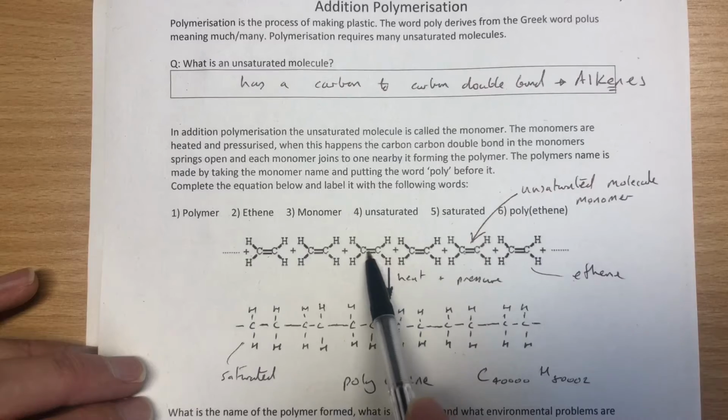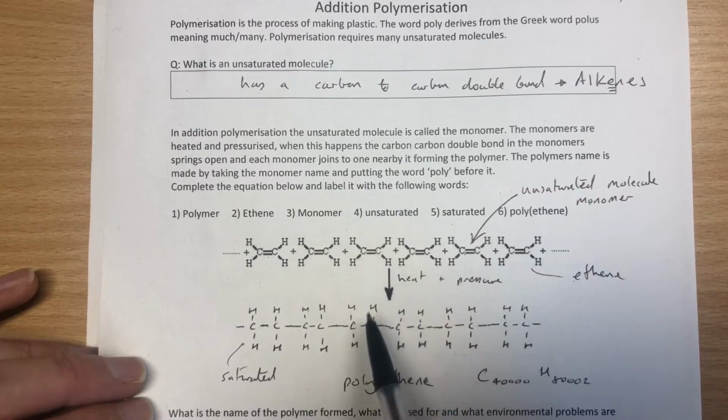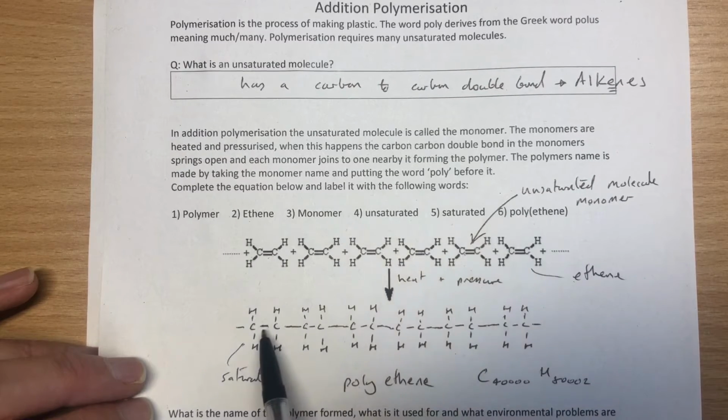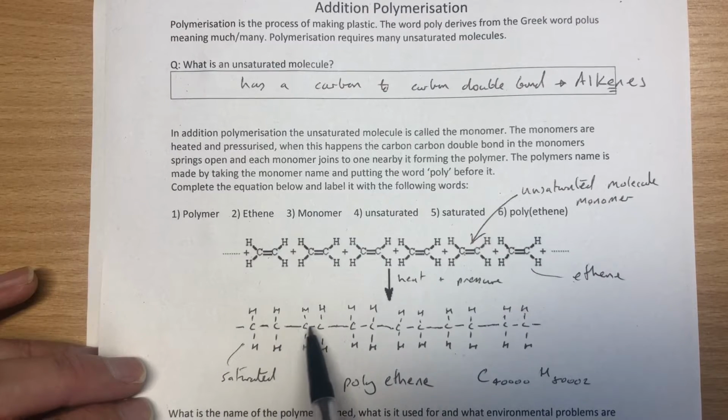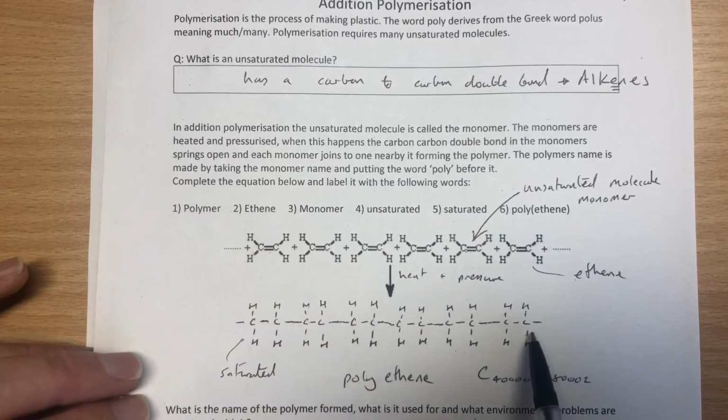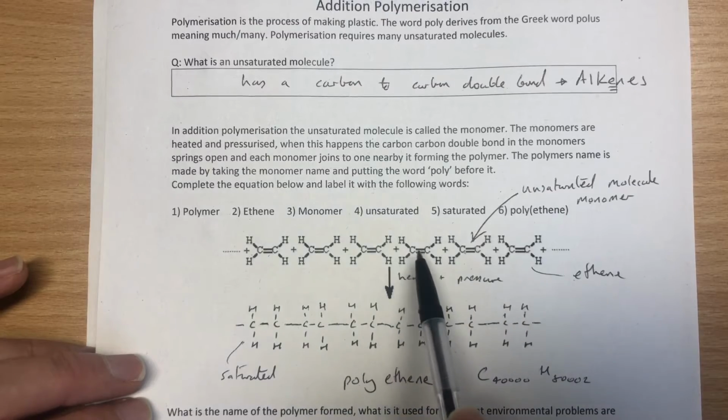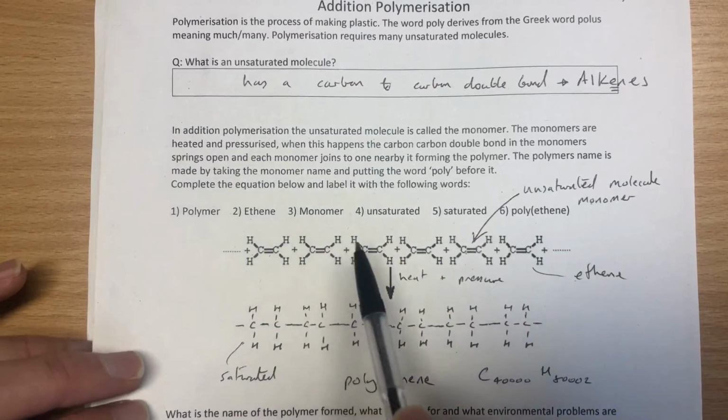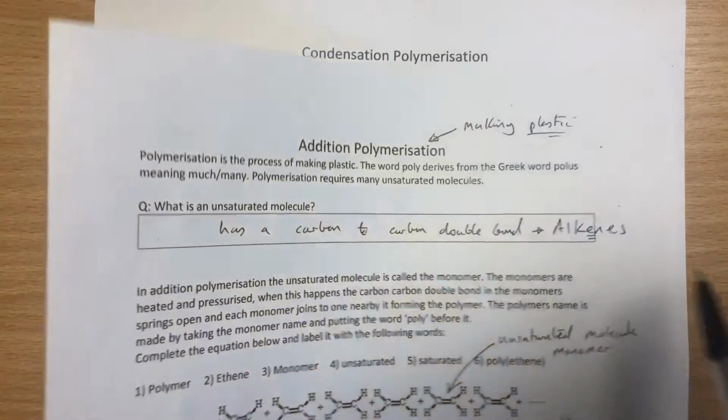And this double bond breaks apart. The double bond breaks apart in every single one of these molecules, and they end up all joined together. We end up forming a hugely long hydrocarbon chain, and that's where all the monomers add together. Hence, it's called addition polymerization. Well, this one is different.